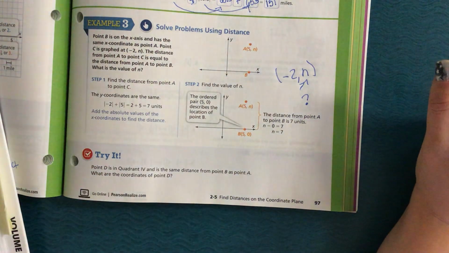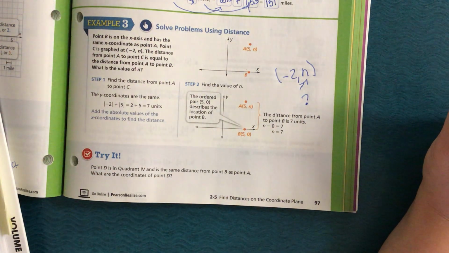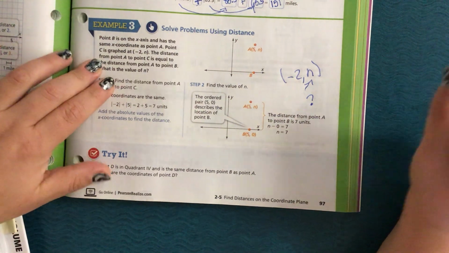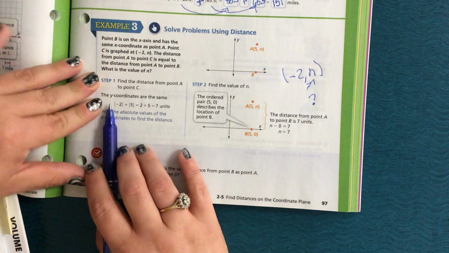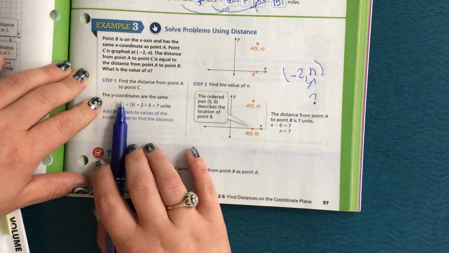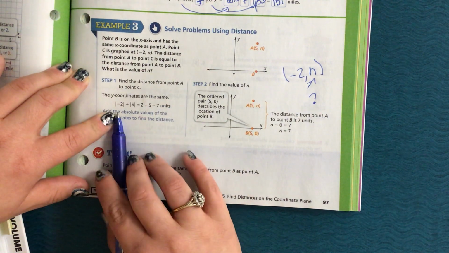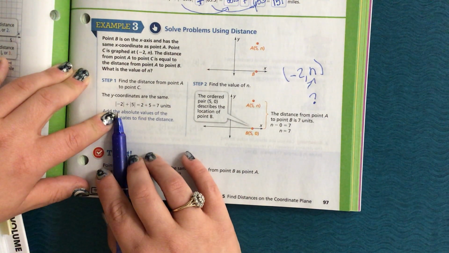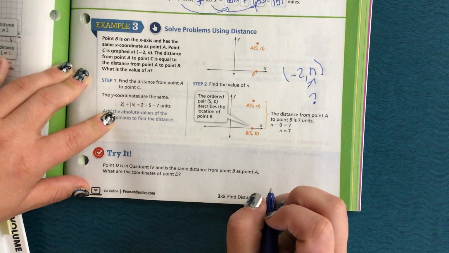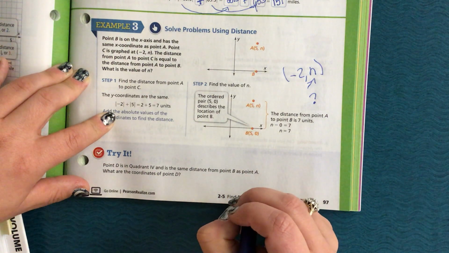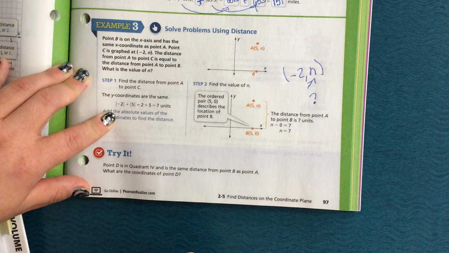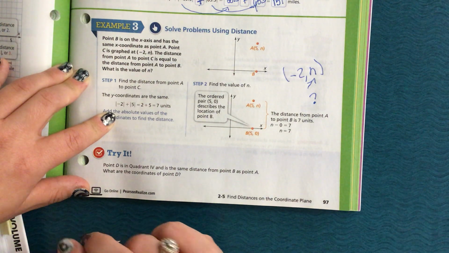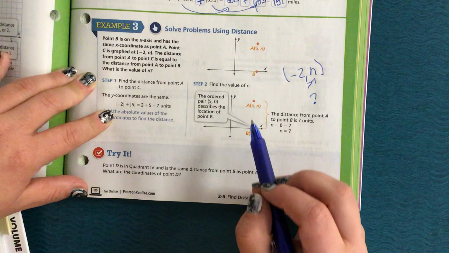Okay? So we are going to find the distance from point A to point C. The y-coordinates are the same. Okay, so we're not worried about the y-coordinates, we're worried about the x-coordinates. And remember, they are graphed here for us.